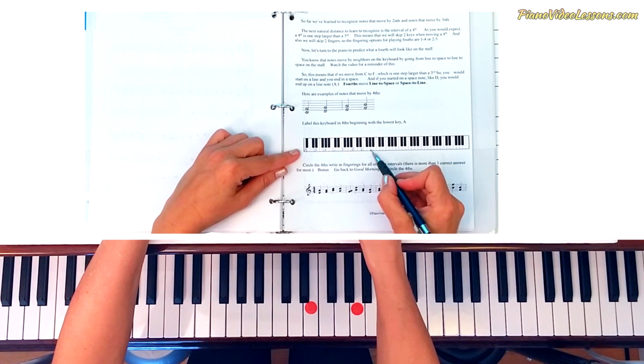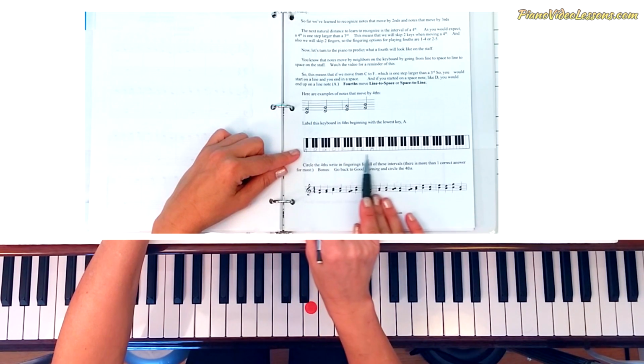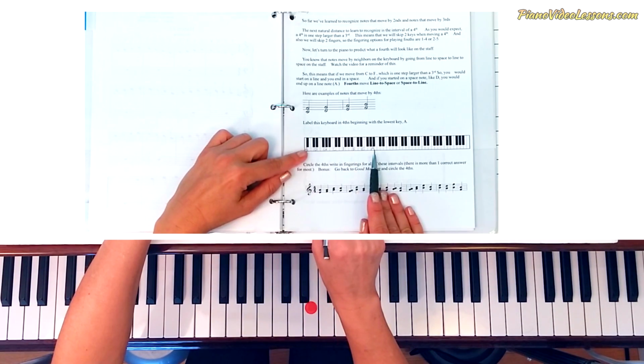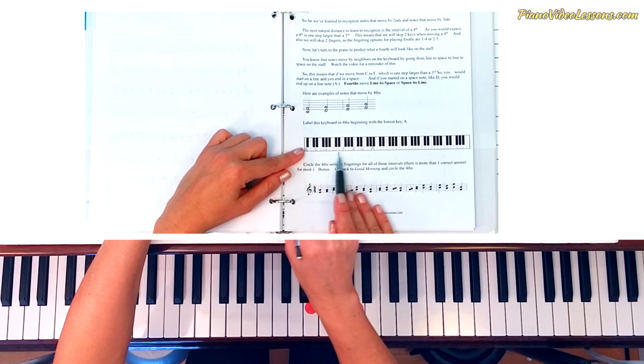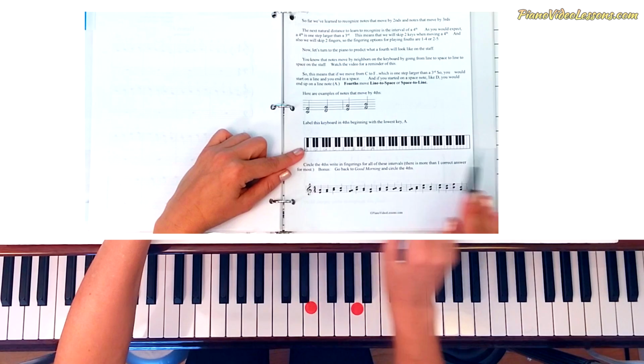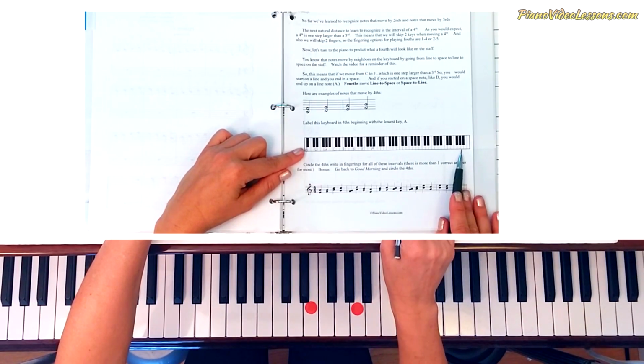Skip 2 keys, A. All right, if you were interested in learning to count by fourths, as we did counting by thirds or seconds, this would be enough because we're back to A. So A, D, G, C, F, B, E, and then A, D, G, C, F, B, E. We could continue on in fourths, and you should continue writing them up the piano.